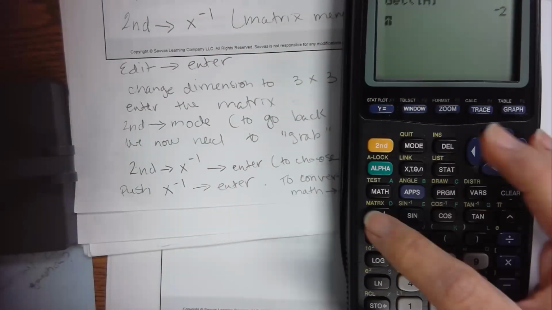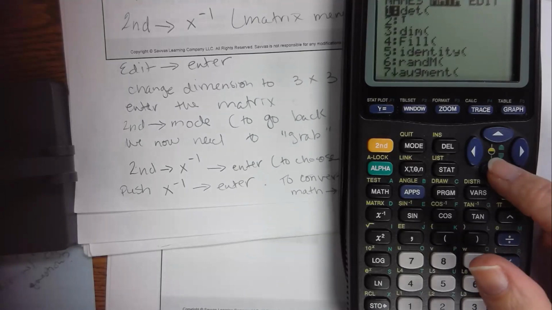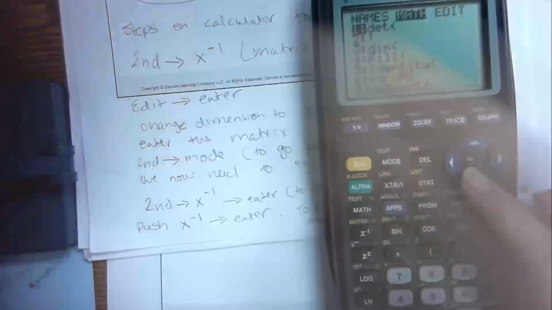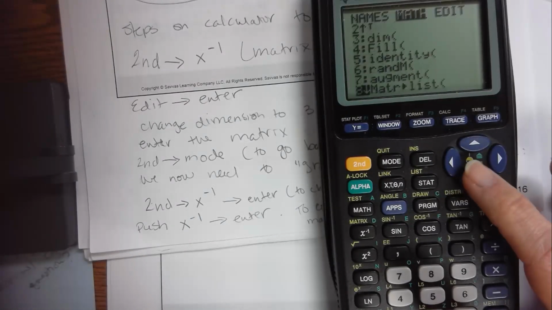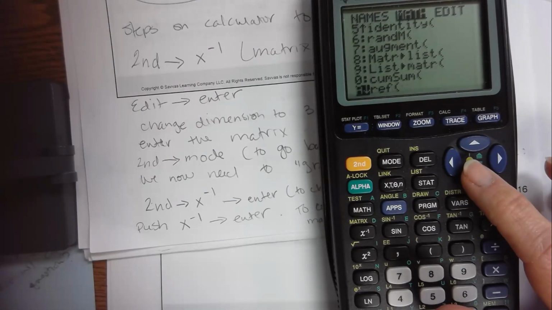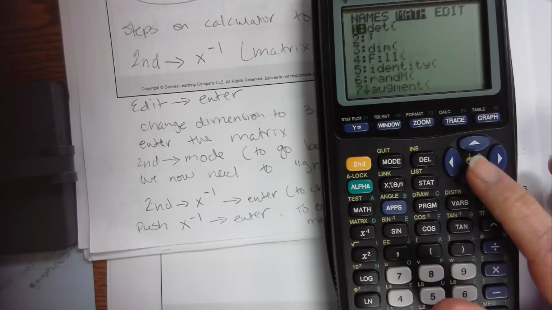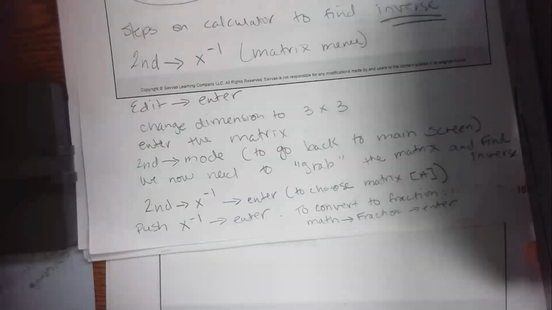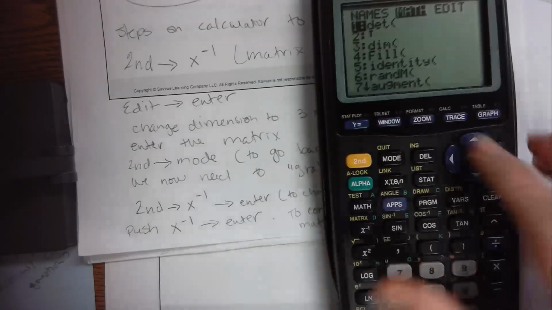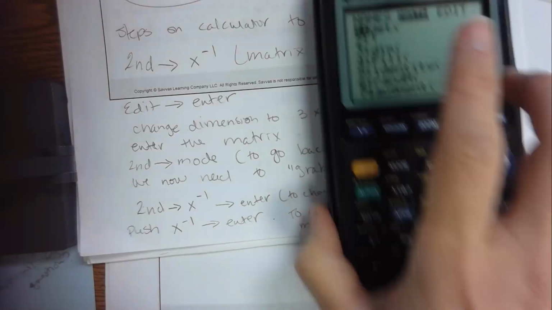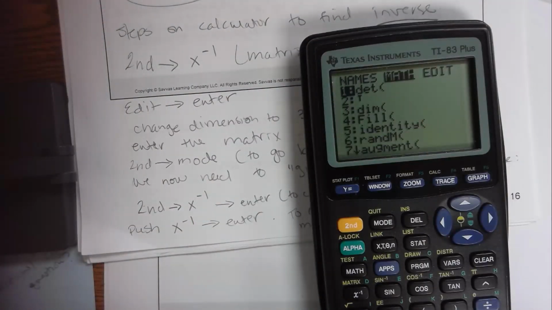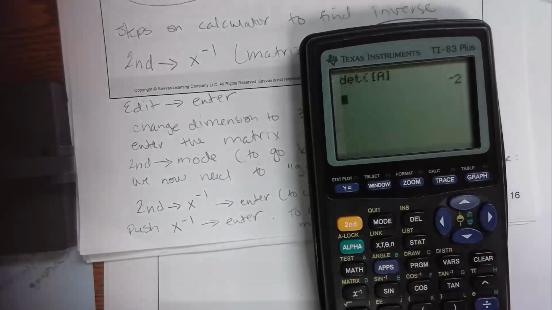So we go second matrix, go math, and then there should be an inverse here. Oh, no, it's not here. I'm sorry about this. I don't want to redo the video, sorry. Go back to the main screen.